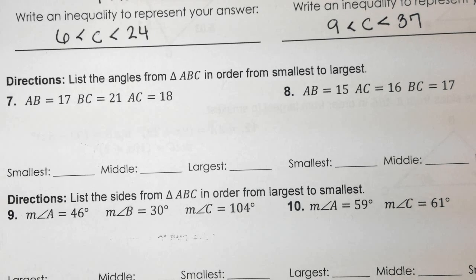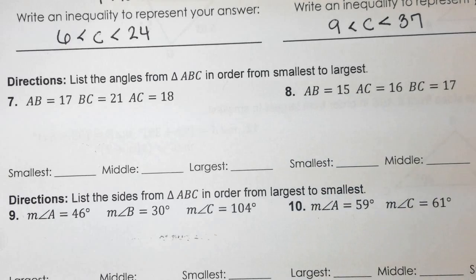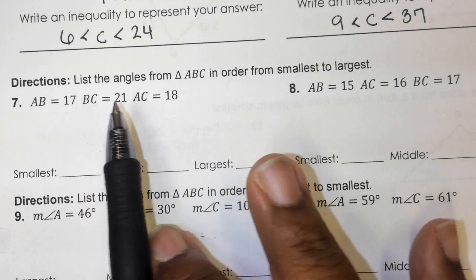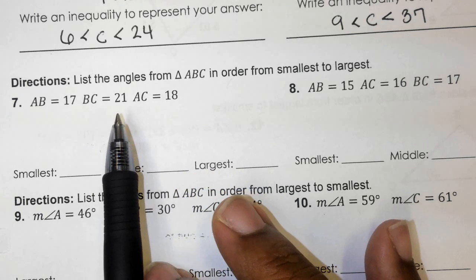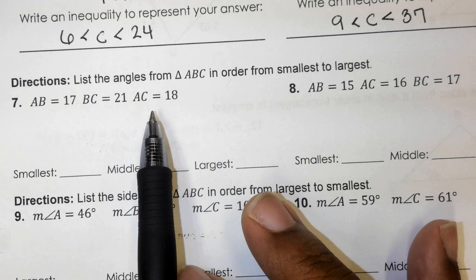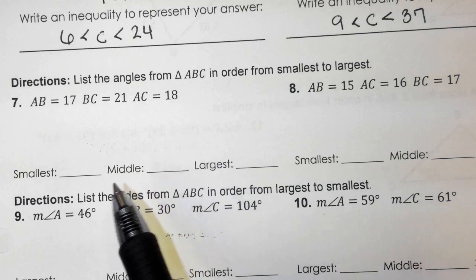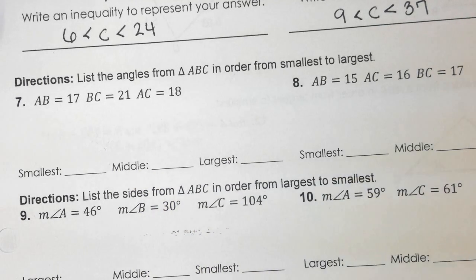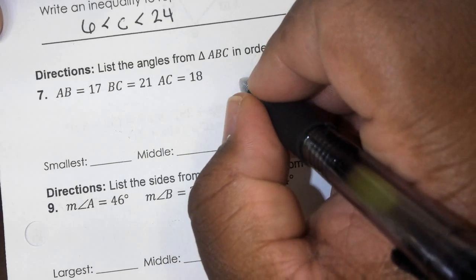List the angles from triangle ABC in order from smallest to largest. Smallest to largest. Listen, first thing I need you to understand: what they gave me right here are not angles. These are side lengths. AB, BC, and AC are all sides. They want me to use these to determine the order of my angles from smallest to largest. To do that, the best thing for you to do for yourself is draw out a triangle.